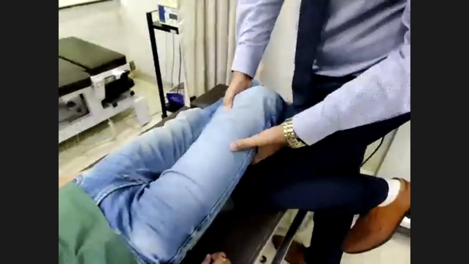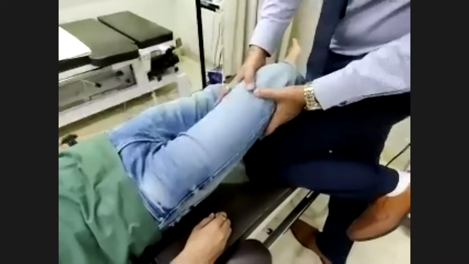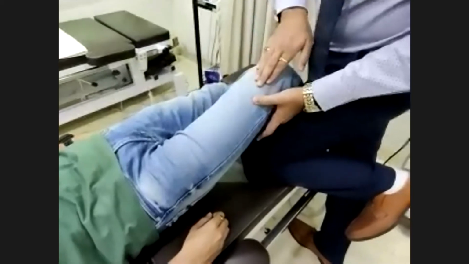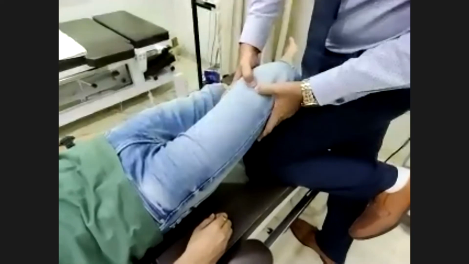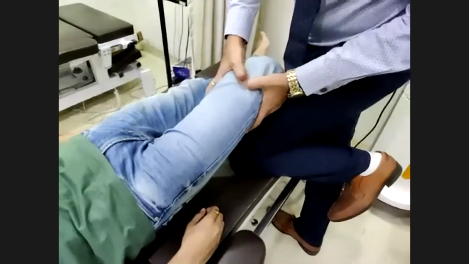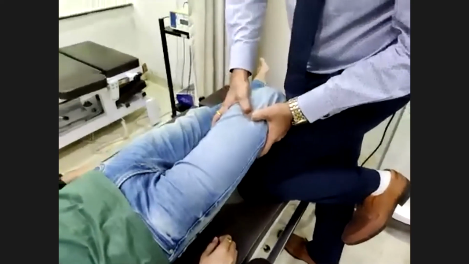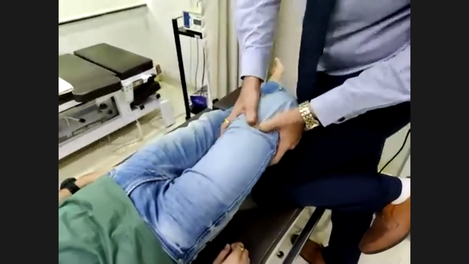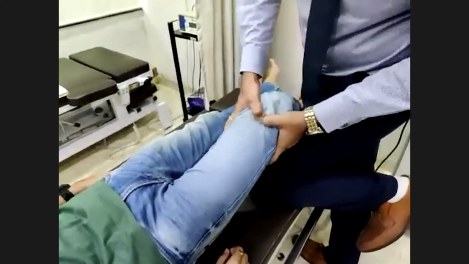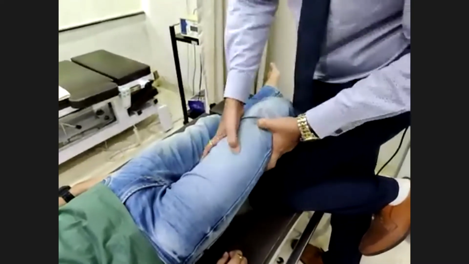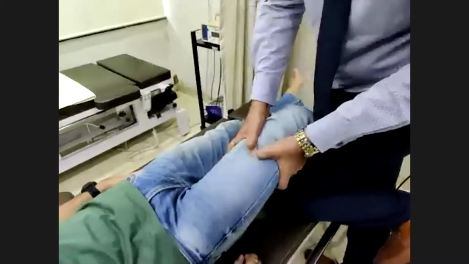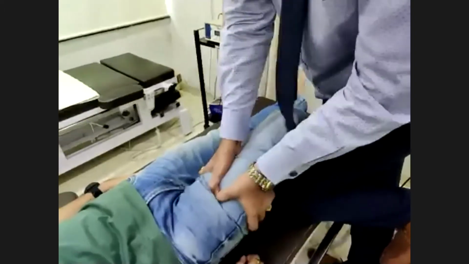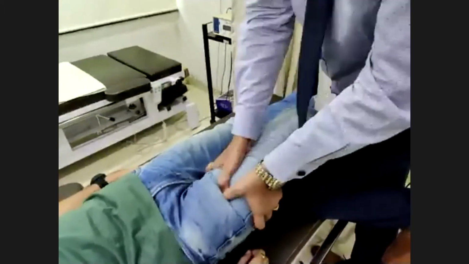I have to ask my patient to relax, bend the knee, and now I'm going to go through the course of the quadriceps from distal to proximal. Okay. So with your thumb, pressure perpendicular to the bed and go proximal down, proximal down, proximal down. Next point, proximal down, proximal down. Third point, proximal down, proximal down.